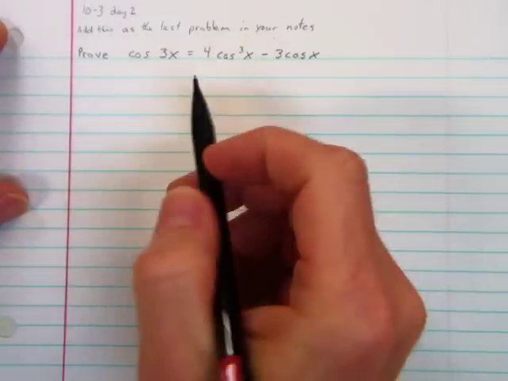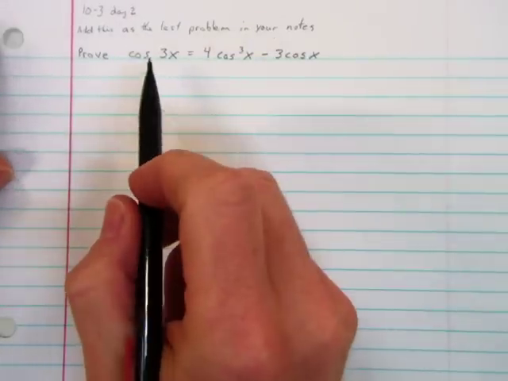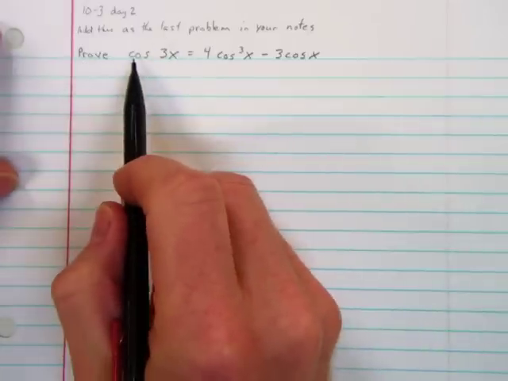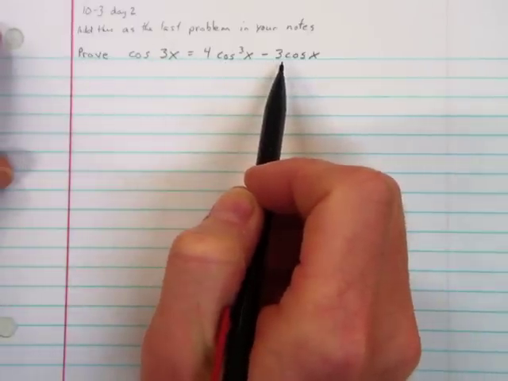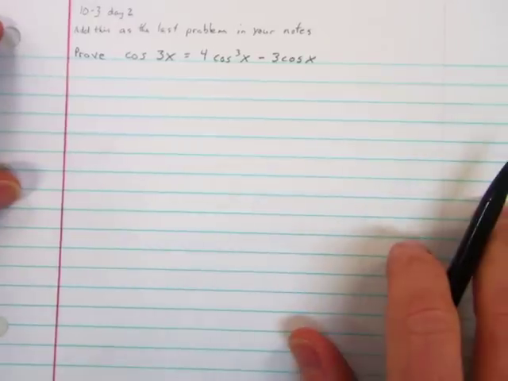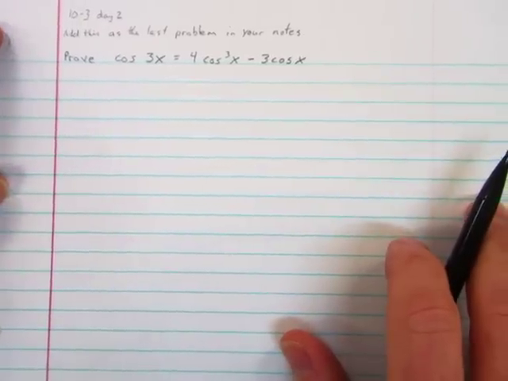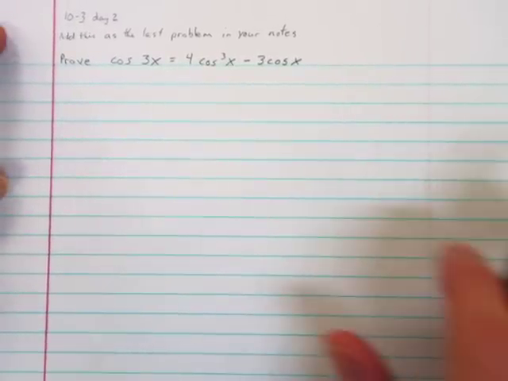All right. Add this problem to the last in your notes as the last problem. Prove cosine 3x equals 4 cosine cubed x minus 3 cosine x. Now before we get going on this, what we want to think about is what do we know?